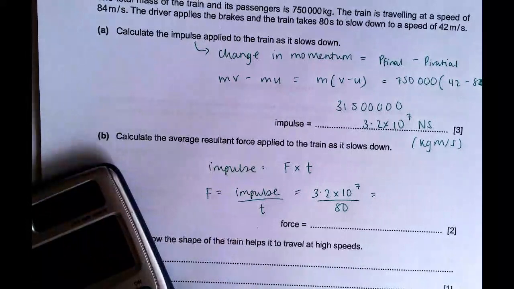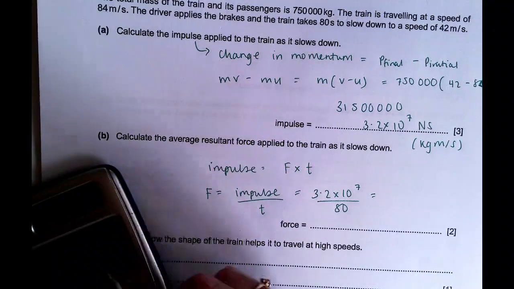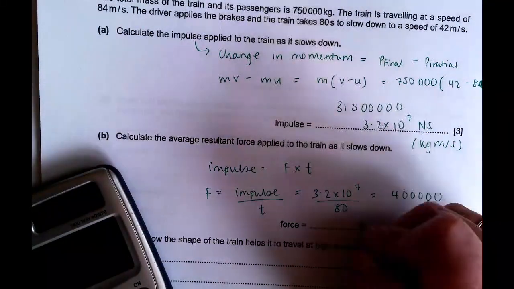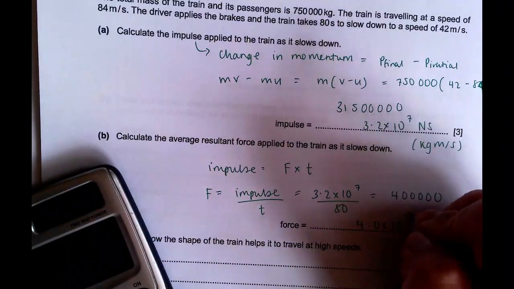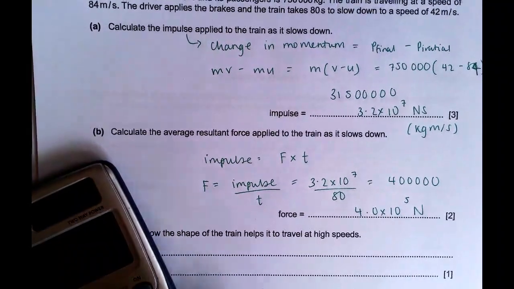And you get a value of 5. And don't forget your unit there as well. So that's the impulse calculated.